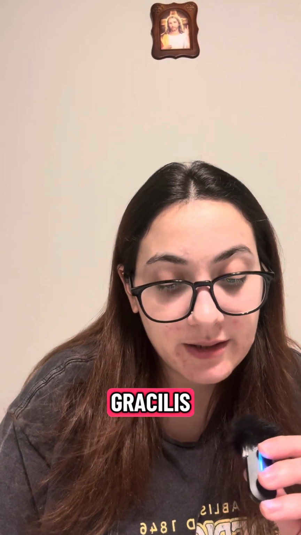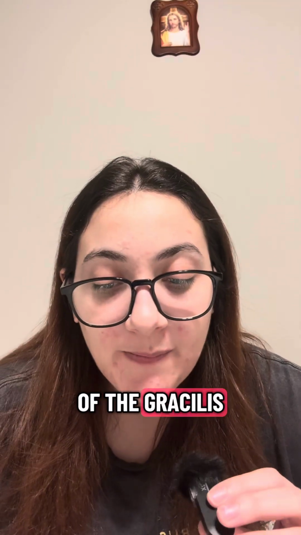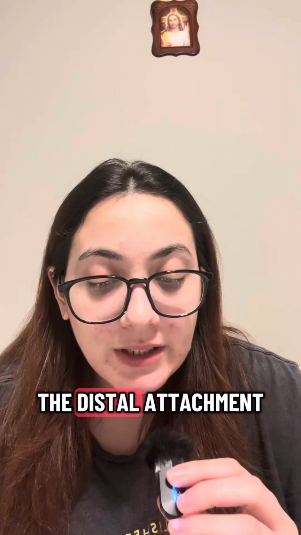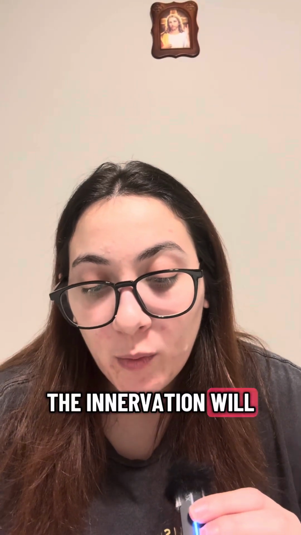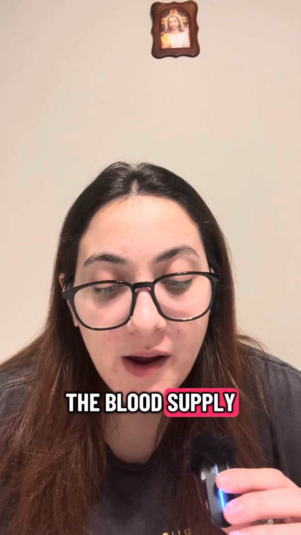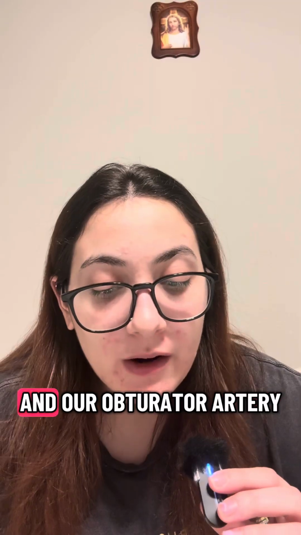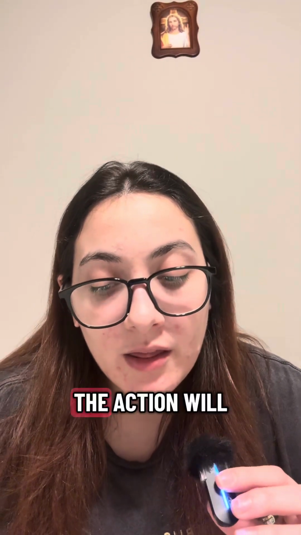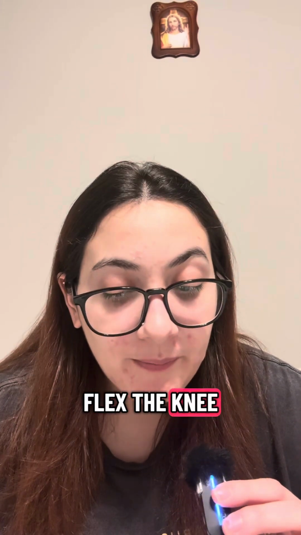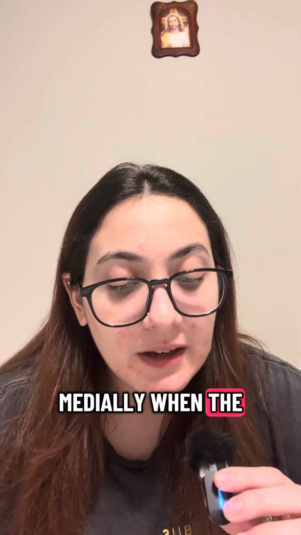Next is our gracilis. The proximal attachment of the gracilis is the body of the inferior ramus of the pubis. The distal attachment will be our pes anserinus. The innervation will be our obturator nerve, L2, L3. The blood supply will be our profunda femoris artery and our obturator artery. The action will be to adduct the thigh, flex the knee, and rotate the leg medially when the knee is flexed.